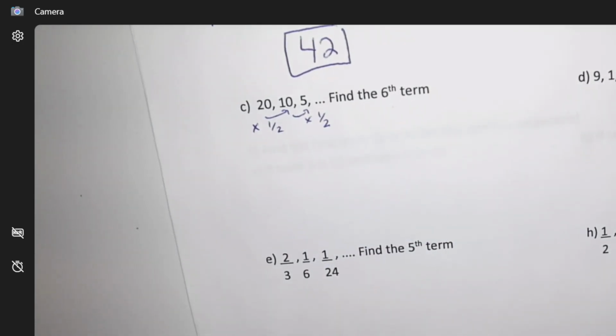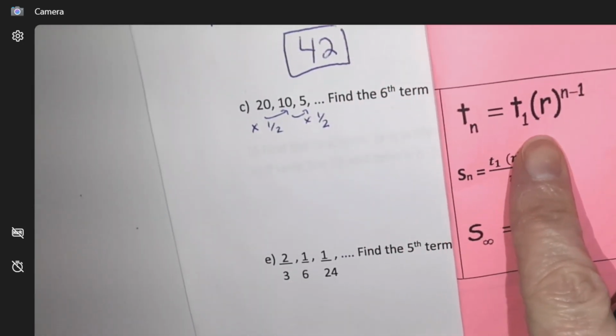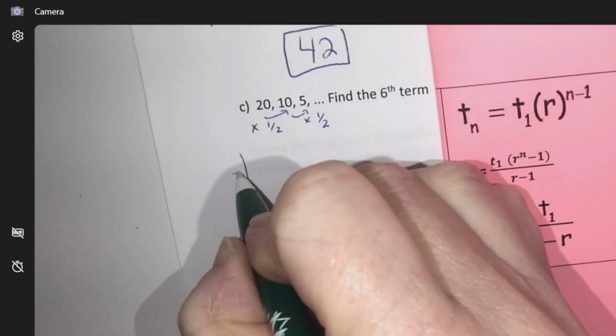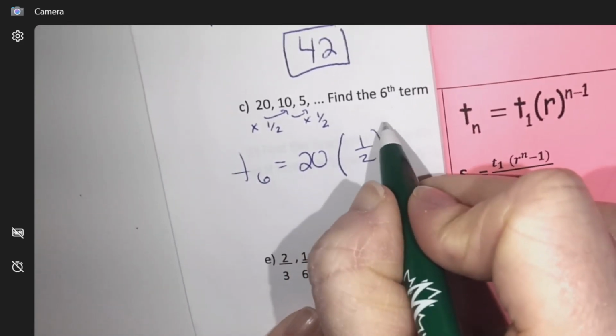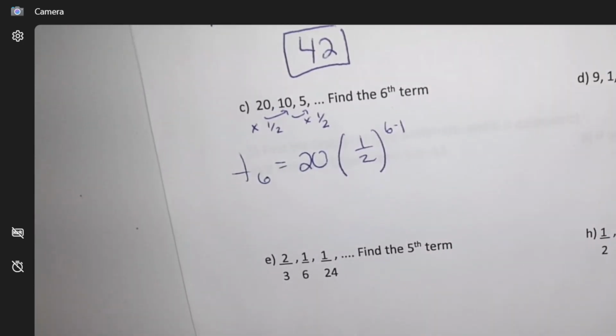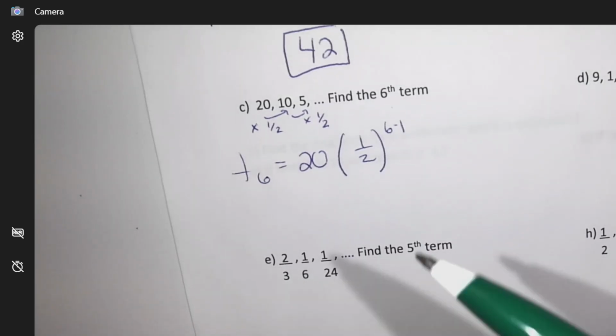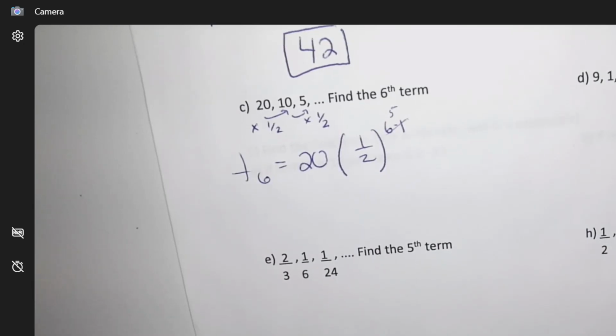Okay, so I'm going to use the same formula I just did here. Term 6 equals the first term. The ratio is a half. Again, I'm going to be putting a 5 as my exponent when I'm typing.